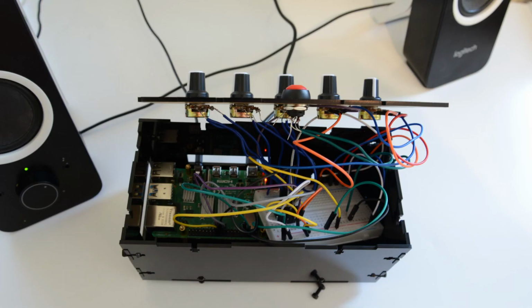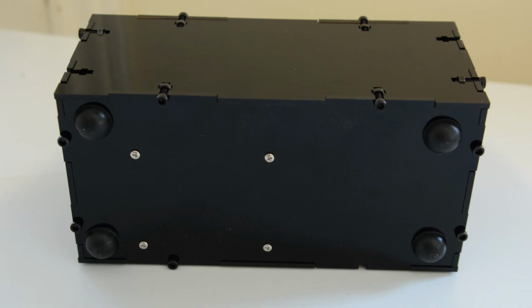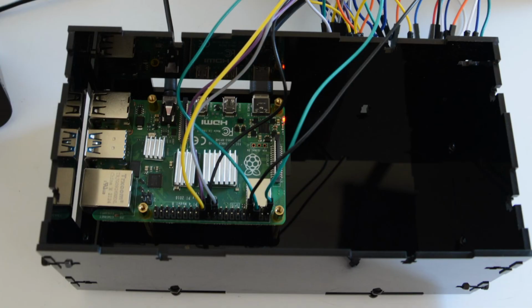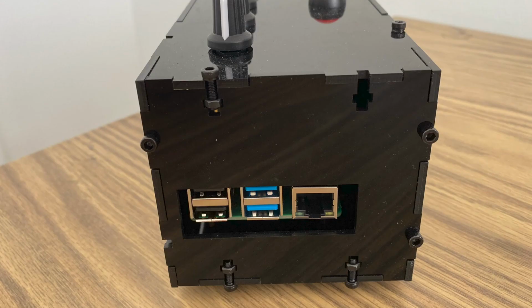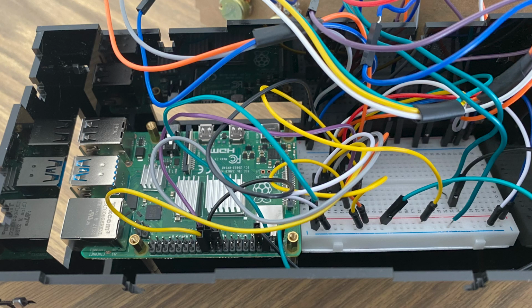So I won't go through it too much, but you can see that the Raspberry Pi is mounted using standoffs on the bottom piece of the box of the black acrylic. So there are some standoffs, and the Pi is connected through screws through the bottom. There are some holes cut on a couple of the sides for the ports of the Pi. There is also some space on the right for a mini breadboard. So again, this is a smaller breadboard than a full-size breadboard.